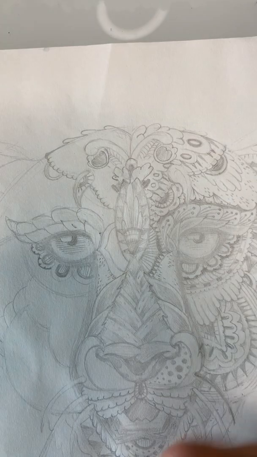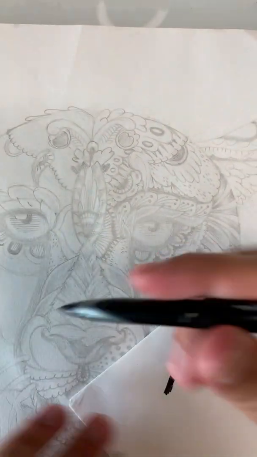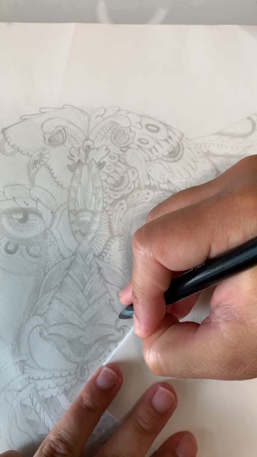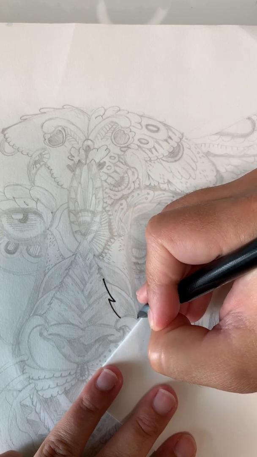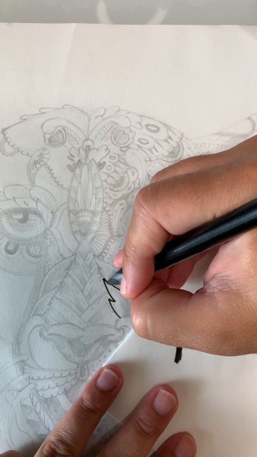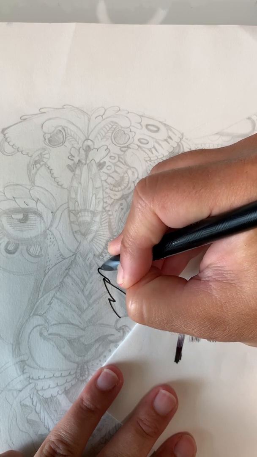I don't know, maybe I'll outline. Okay, so I'm going to take this paper, put my hand over it, and do these leaf shapes here. Nice fluid line. Again, you're probably going to change some lines around. Like I can see this goes right in the hair, I just wanted to do this.